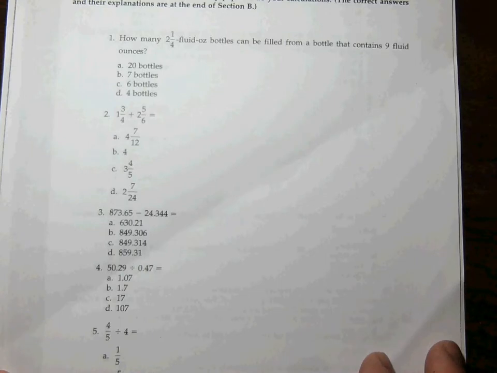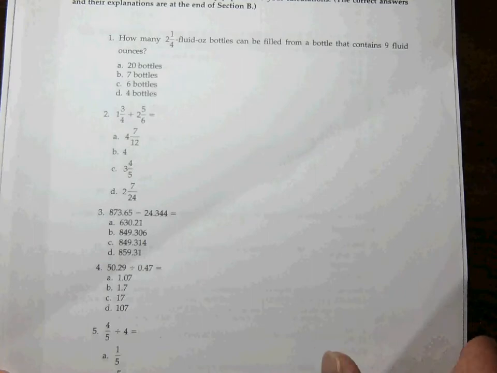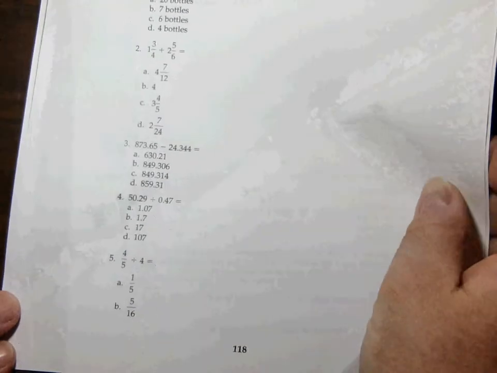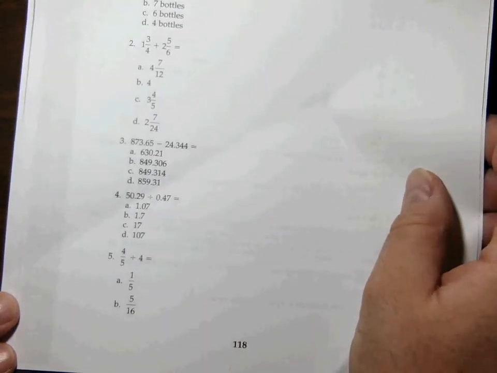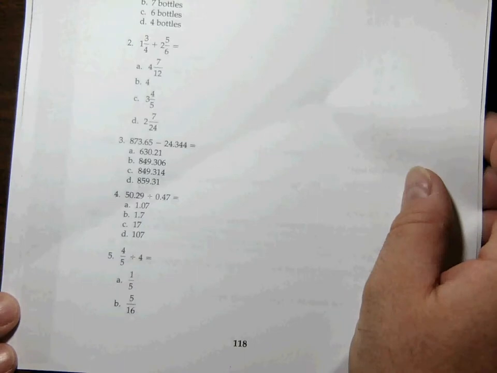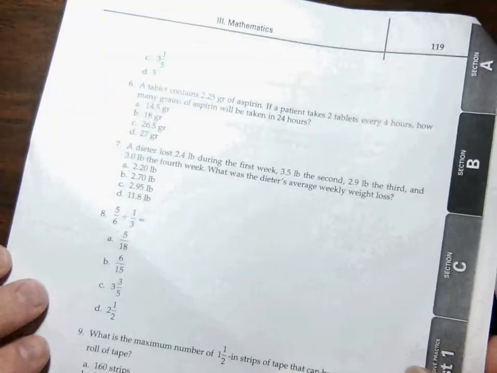873.65 minus 24.344. Number 4. 50.29 divided by 0.47. Okay, number 5. 4/5 divided by 4. Okay, now you see choices A and B there. The other ones will be on the next page. So there's C and D.